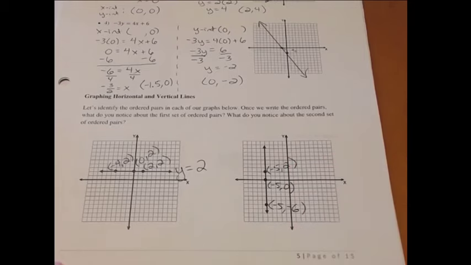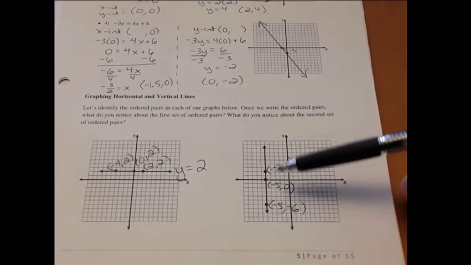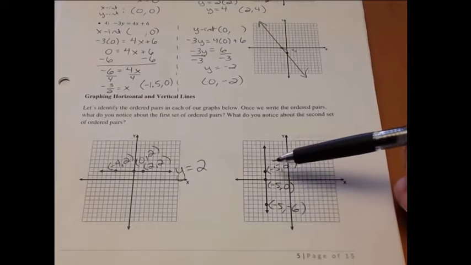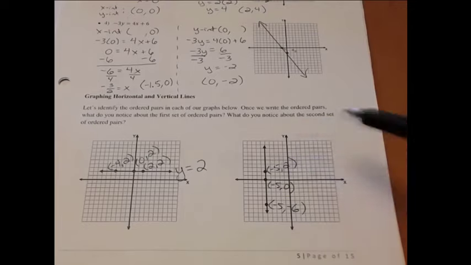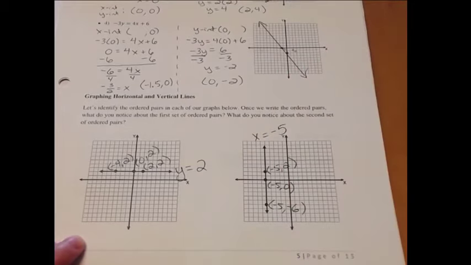If we use the same line of thinking that we did for our first graph, we notice that with each of these points, the x value remains exactly the same. The x is -5. So the equation of this line is x equals -5. It's as simple as that, okay?